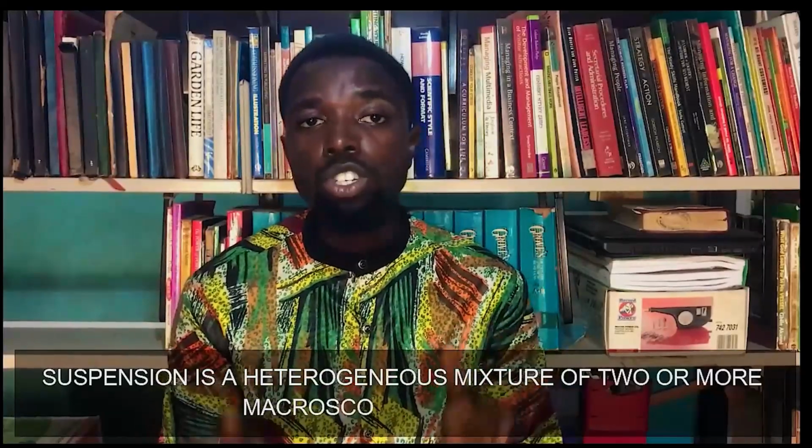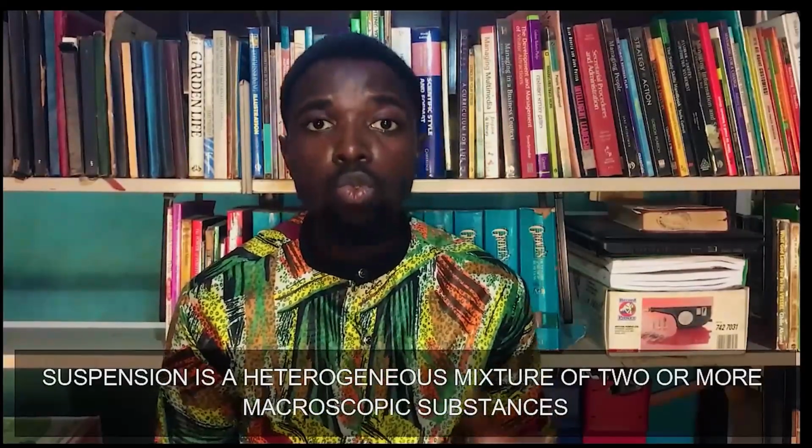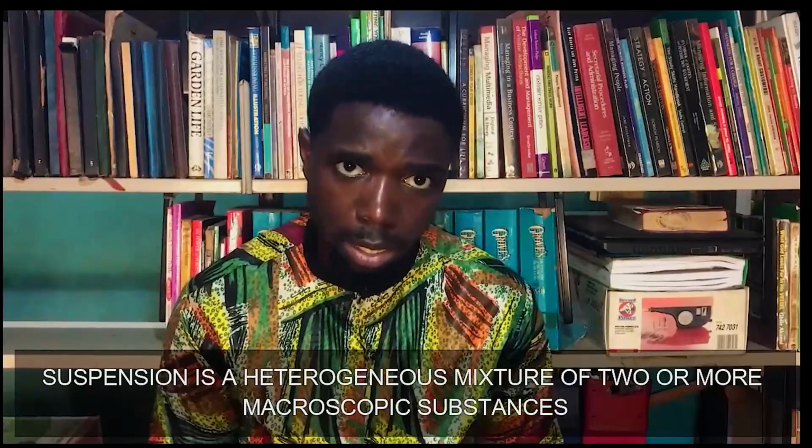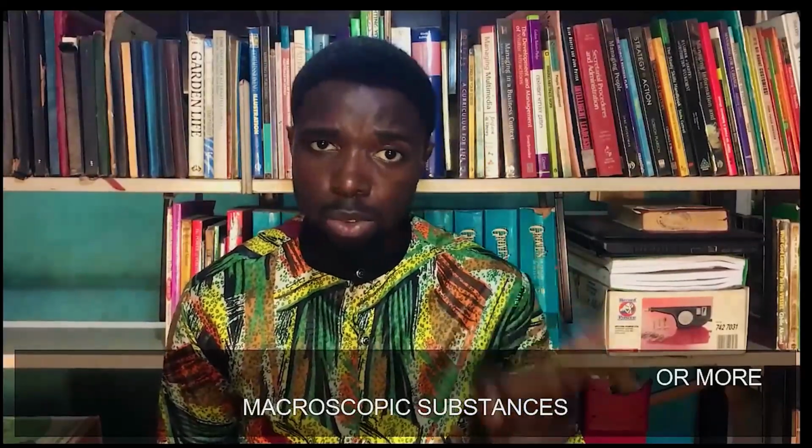Having said that, we go into the next type of mixture, and that is a suspension. What is a suspension? A suspension is a heterogeneous mixture of two or more macroscopic substances. The emphasis here is that it's heterogeneous, and macroscopic means that you can literally see the particles, unlike the colloids where you can't see them. So with that said, we will be considering examples of suspensions.